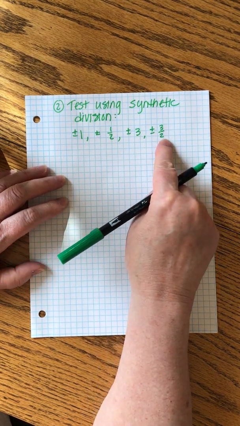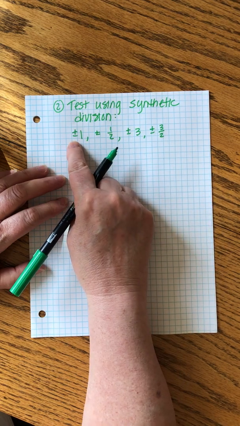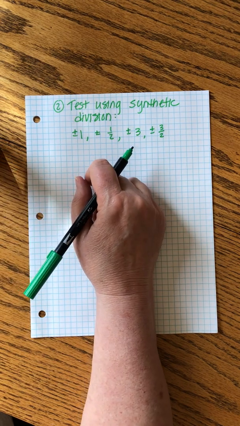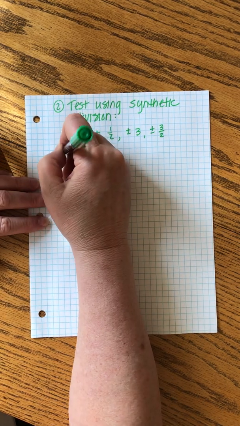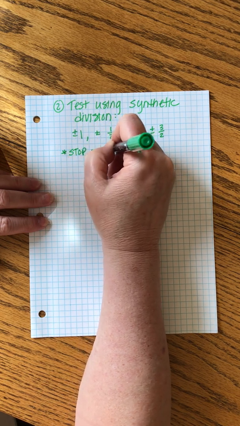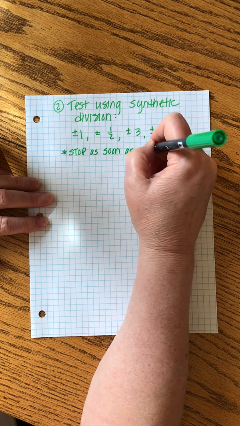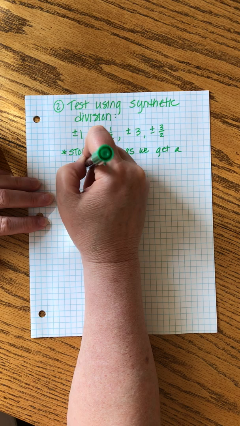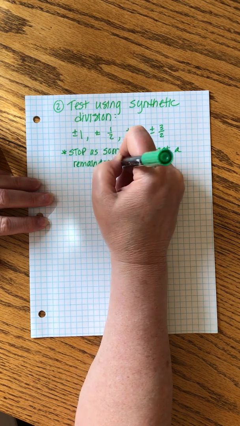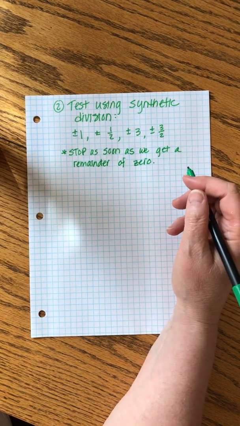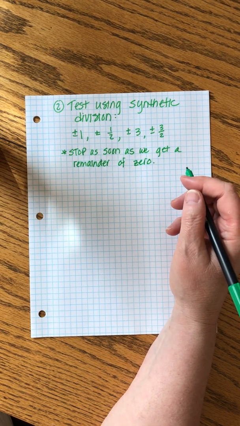We can't just test like +1 and say, oh, -1 would be the same thing. No, it doesn't work like that. We have to test them separately. The good news is we can stop as soon as we get a remainder of 0. We don't have to do them all if we stumble upon the answer early.